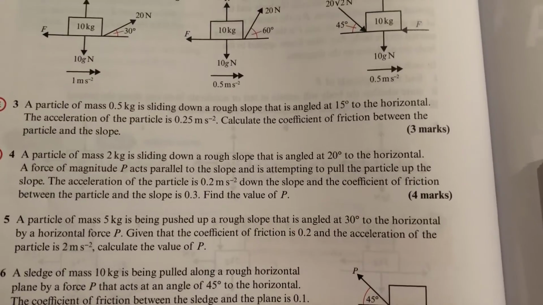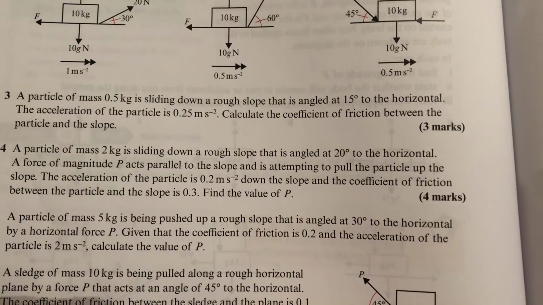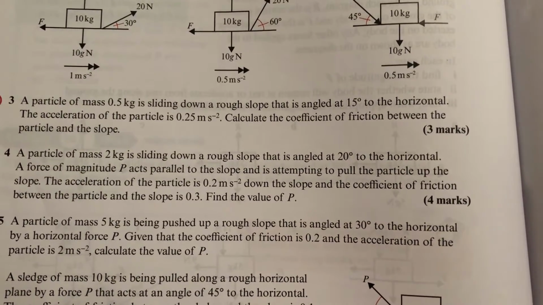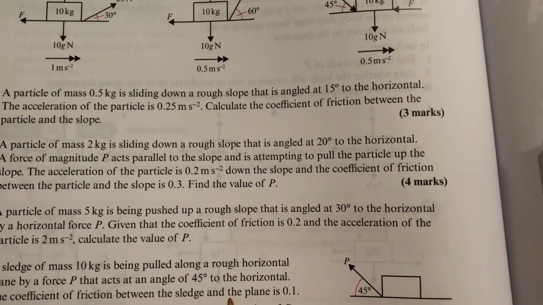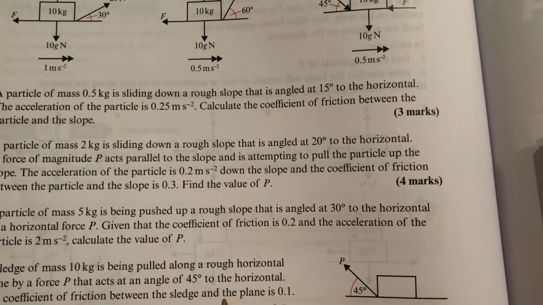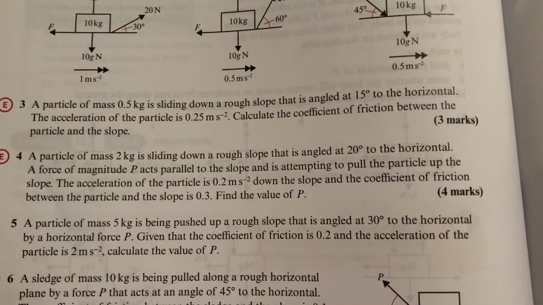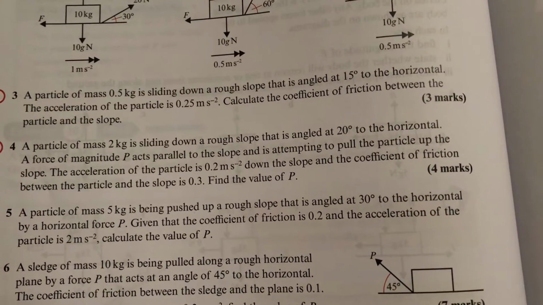Okay, that's one of the questions I asked you to do. So I'm going to read through it. It says a particle of mass 0.5 kilograms is sliding down a rough slope angled at 15 degrees to the horizontal. The acceleration of the particle is 0.25. Calculate the coefficient of friction between the particle and the slope.